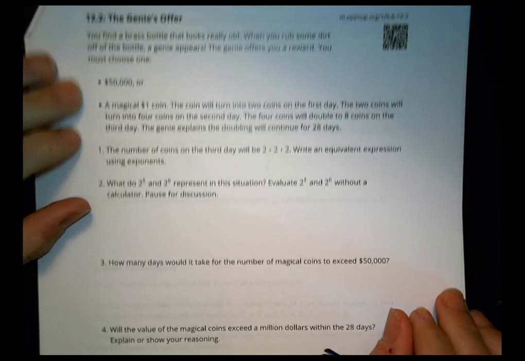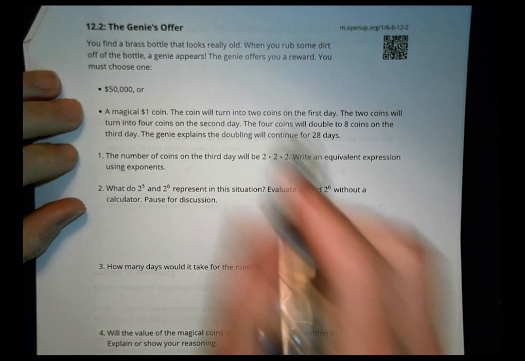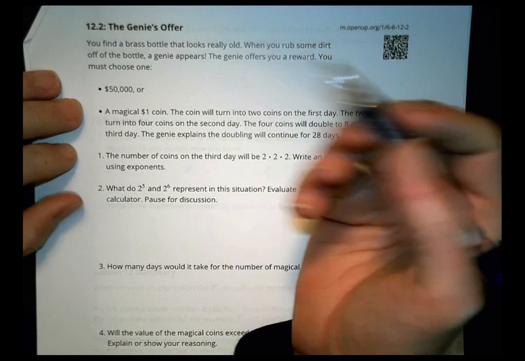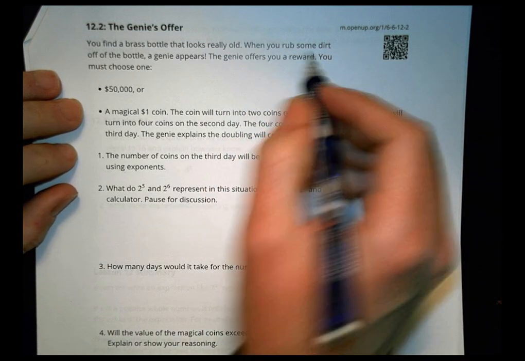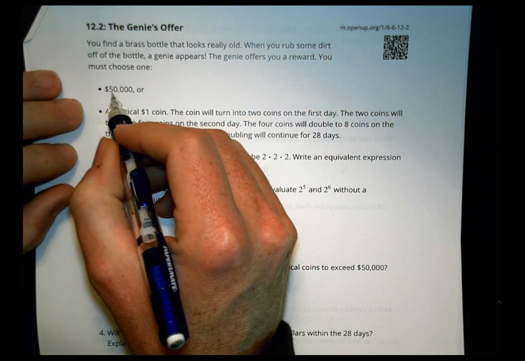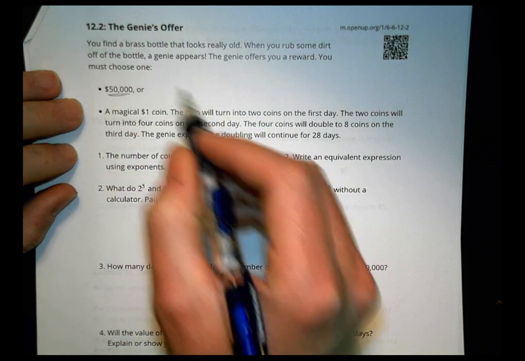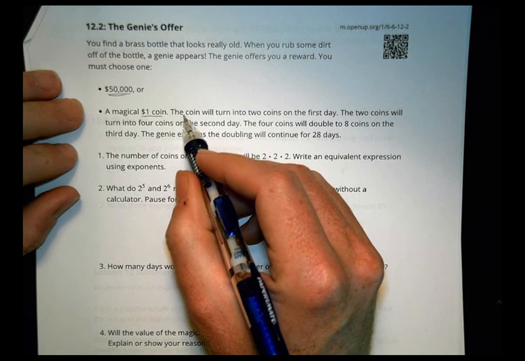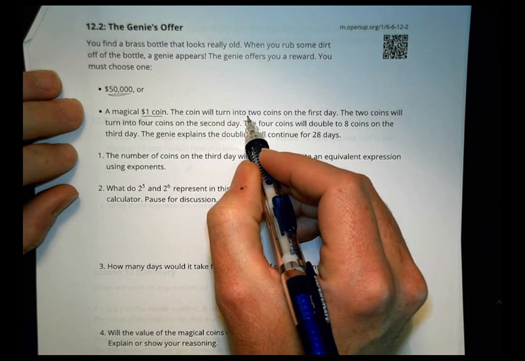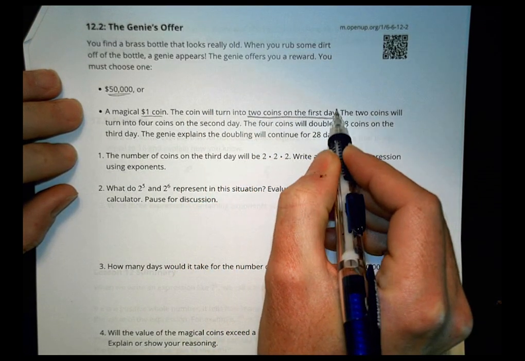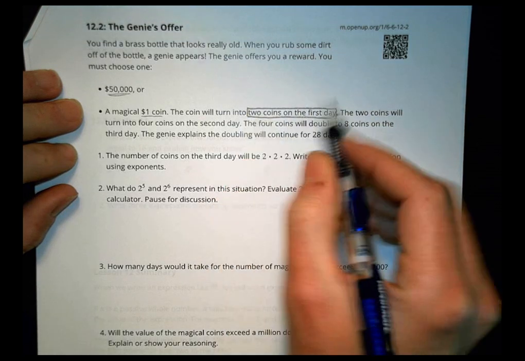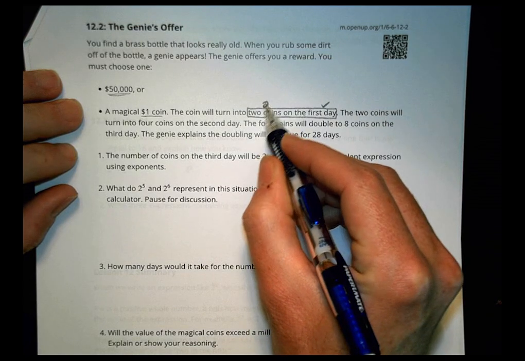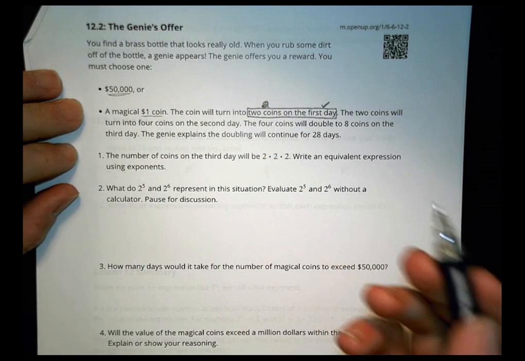The genie's offer. You find a brass bottle that looks really old. When you rub some dirt off the bottle, a genie appears. Lucky you. The genie offers you a reward. You must choose: you can get $50,000 right away, or a magical $1 coin. Here's what the coin does. The coin will turn into 2 coins on the first day. This is really key, all right? So on day one, you actually have 2 coins. If it was just 1, it doesn't quite work.